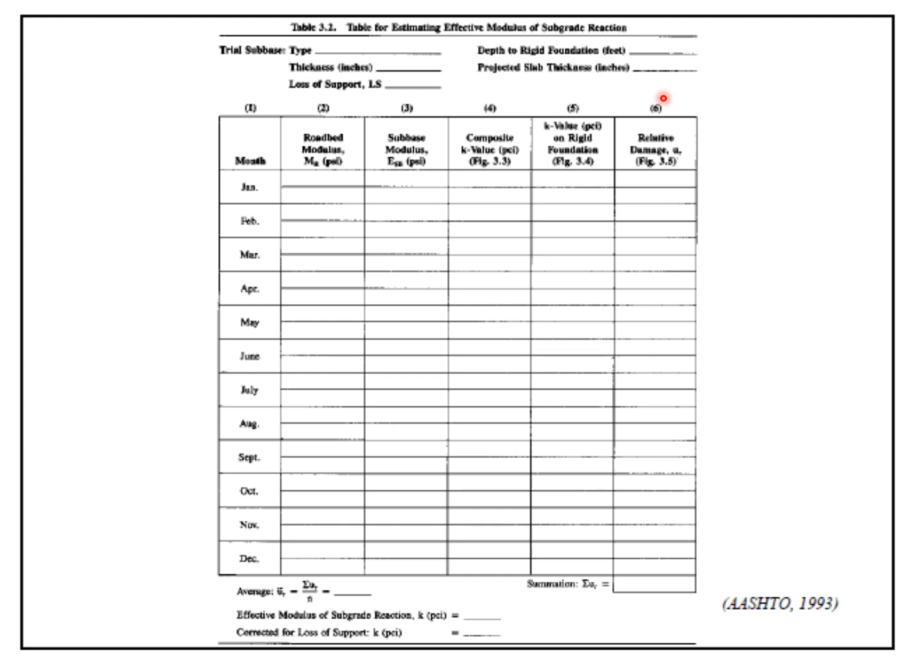And here at the bottom you can see the average U sub R, that is the summation of the U sub R divided by the total number of months. Then effective modulus of subgrade reaction in PCI, and then corrected for loss of support, again in PCI.